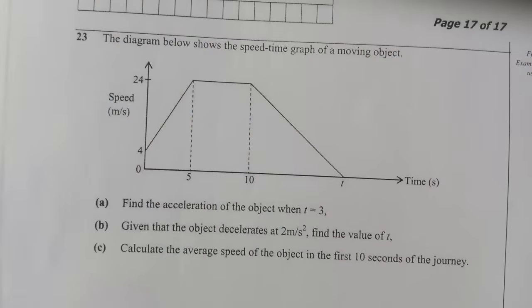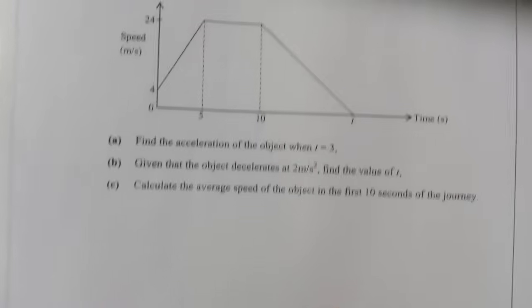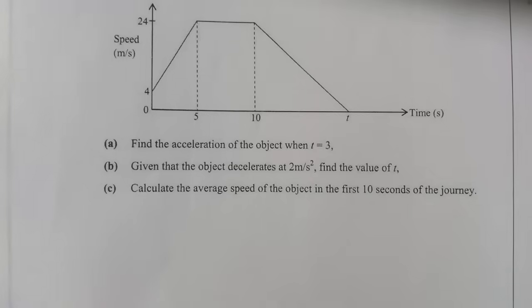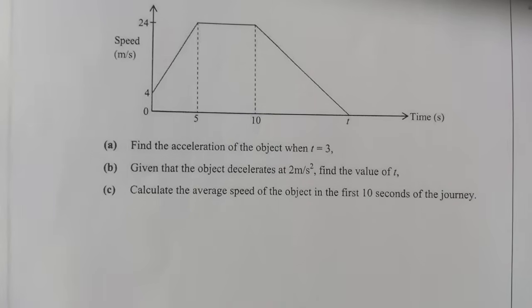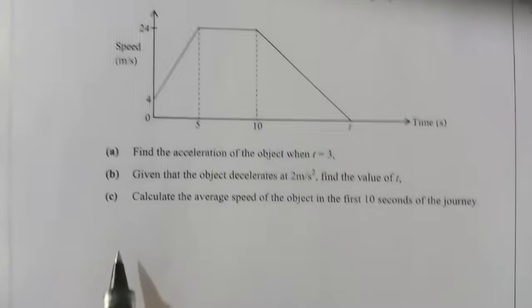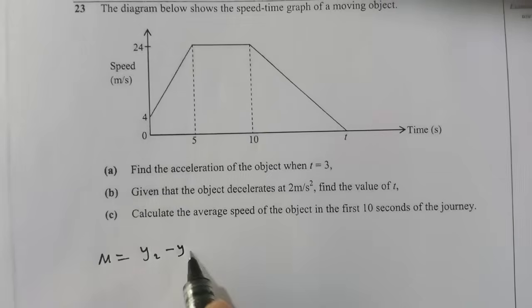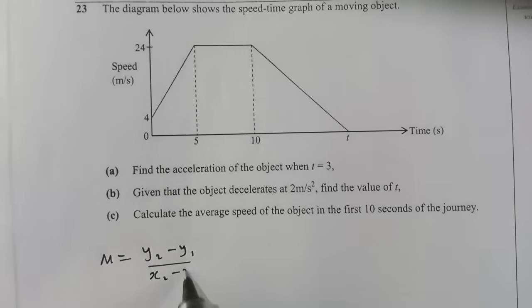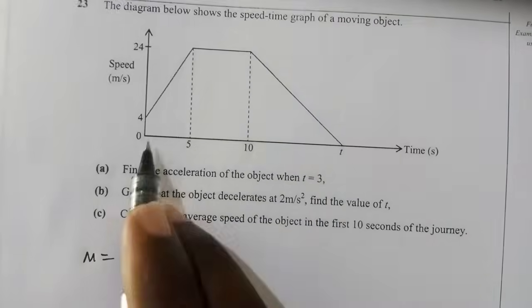The last question, question 23. So they want us to find the acceleration of the object when t is equal to 3. So we can use the formula for finding gradient. So here we can just get the points.